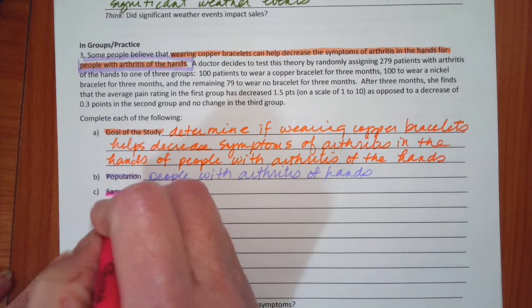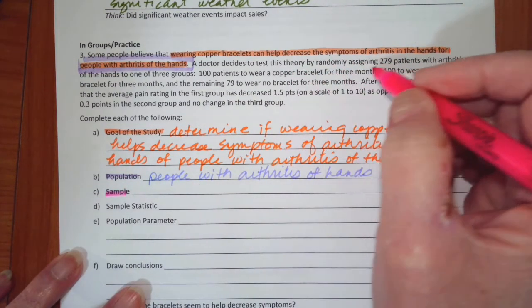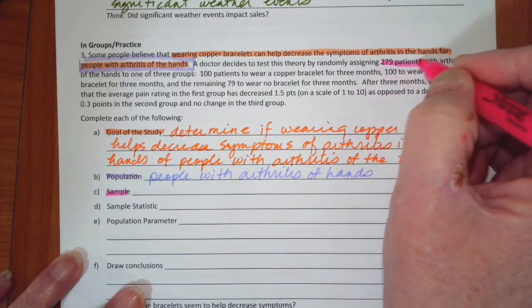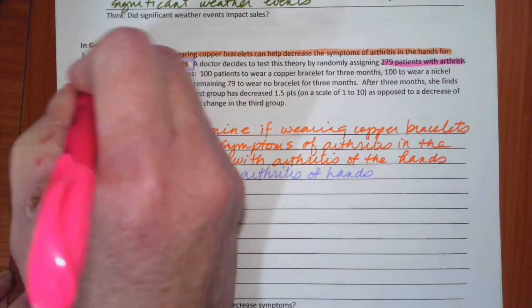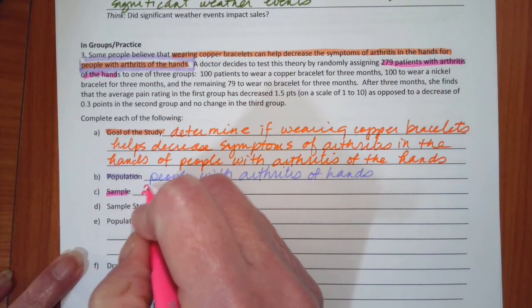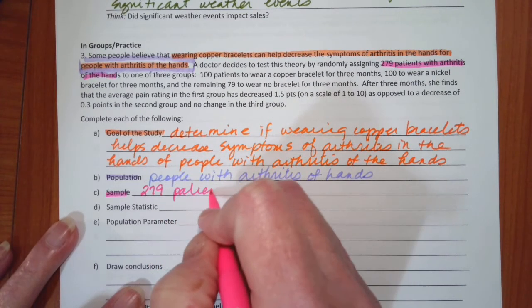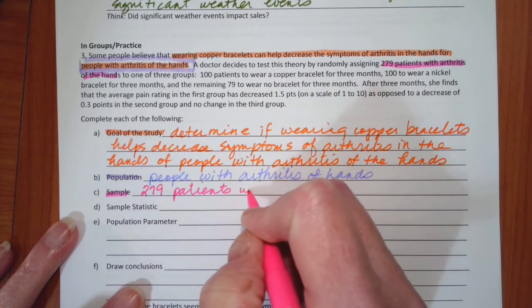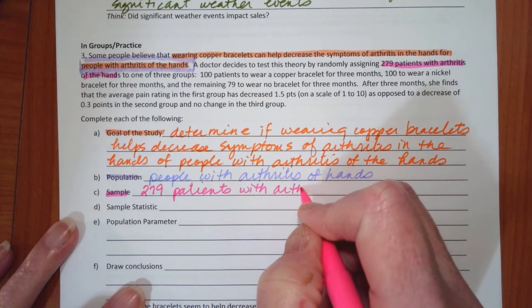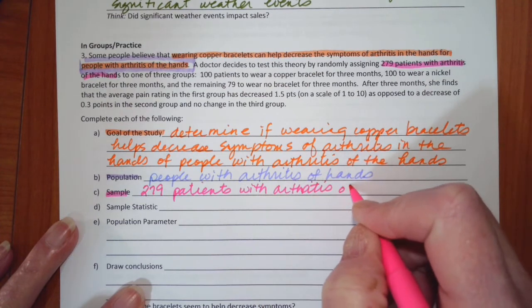Let's look at our sample. Our sample, he's testing his theory on 279 patients with arthritis of the hands. So that's 279 patients with arthritis of the hands.